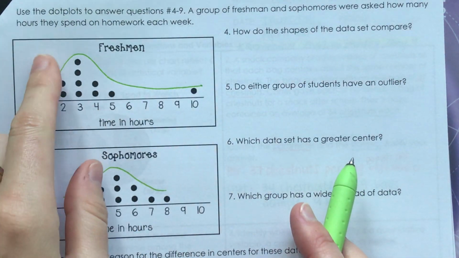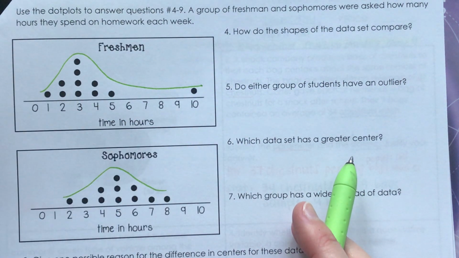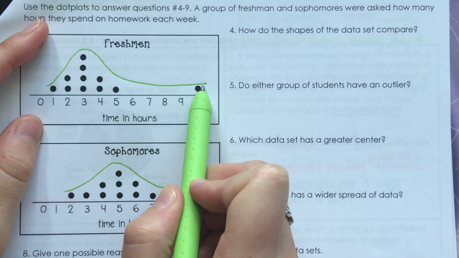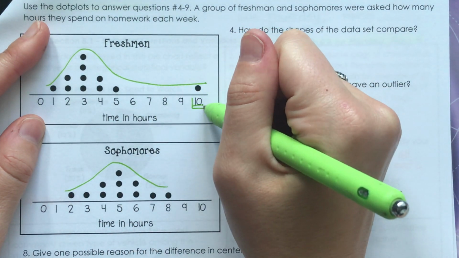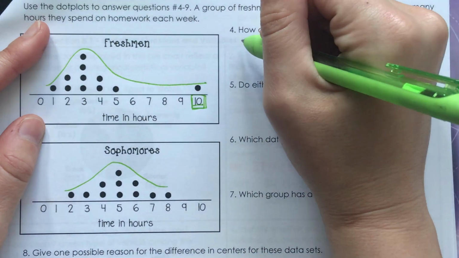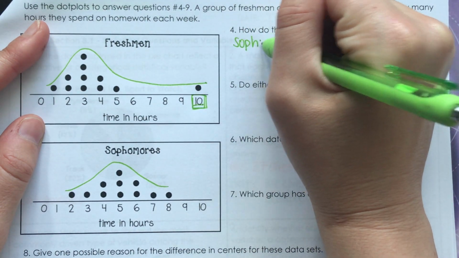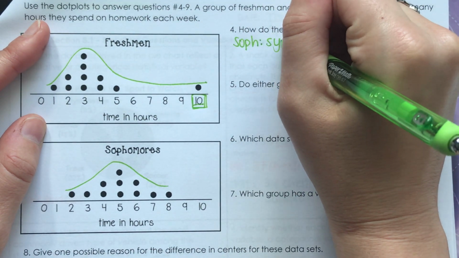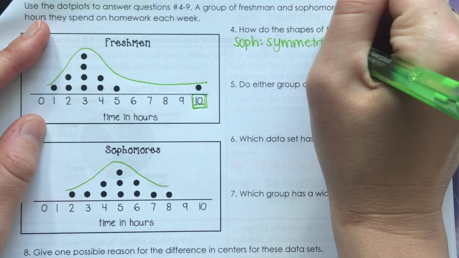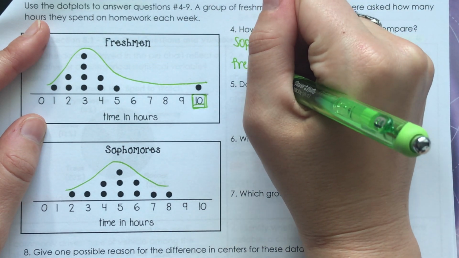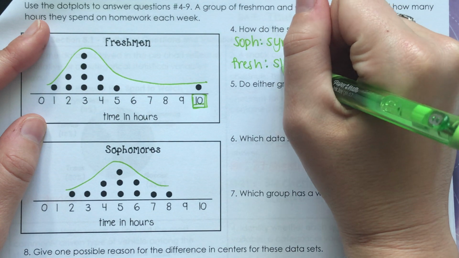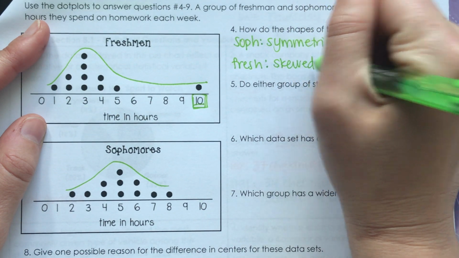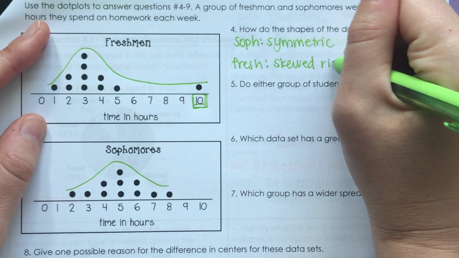It looks like their data is pushed off to the left, and there's a very long tail over here on the right because of this one guy right here. So I would say the sophomores are symmetric, and the freshmen are skewed right.